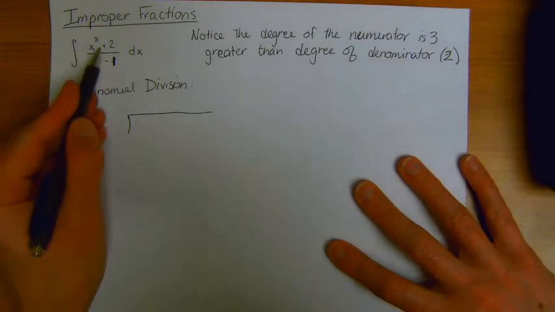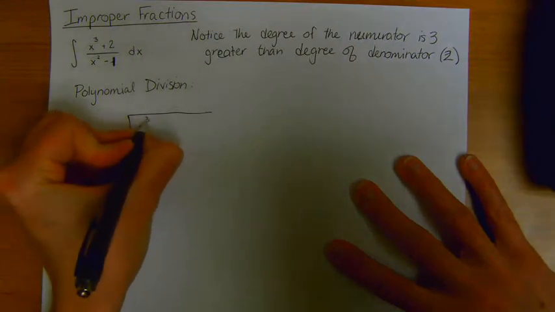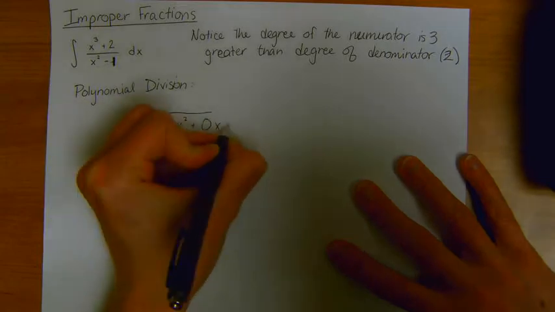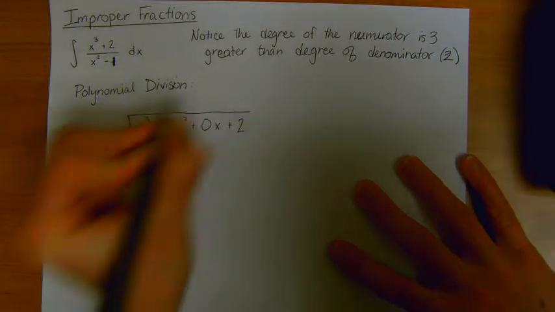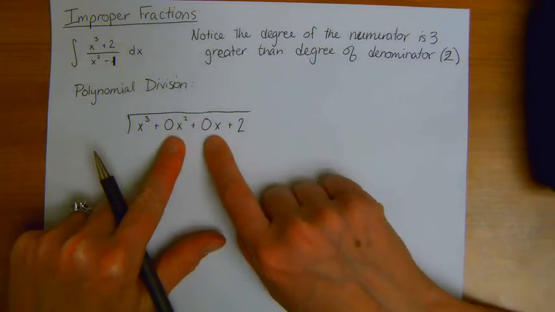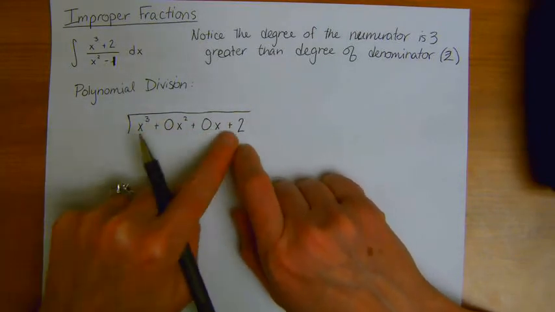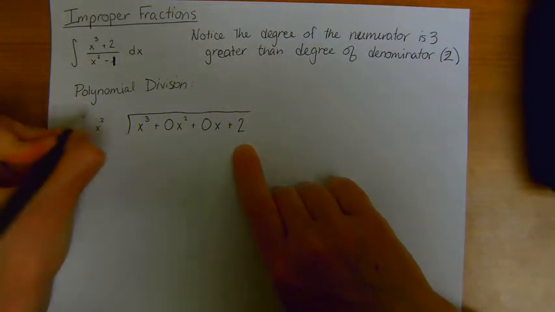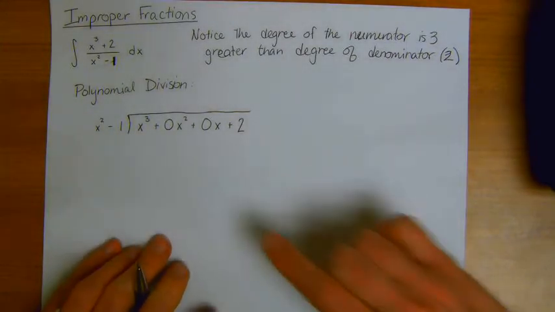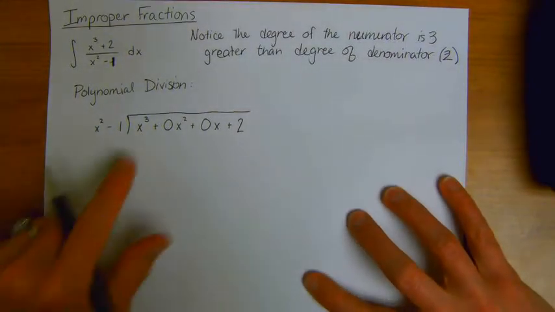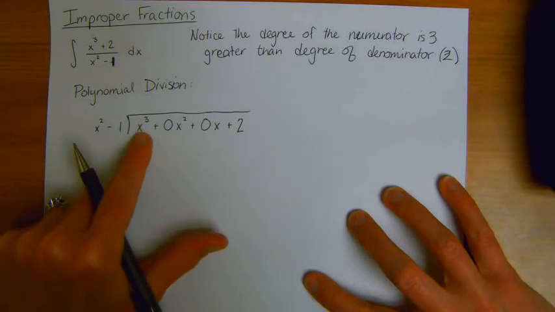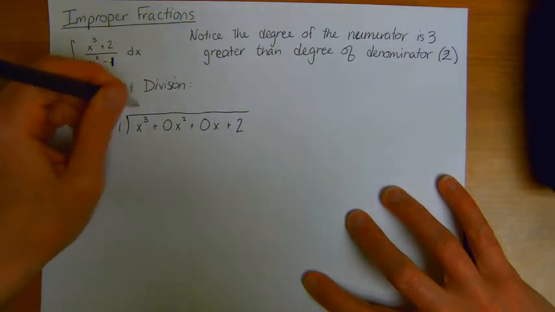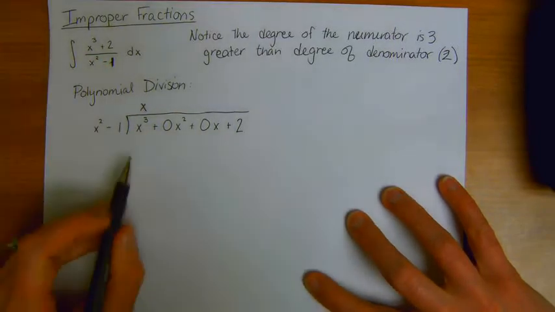Because there are missing terms, I'm going to write x cubed plus 0x squared plus 0x plus 2, so I don't get confused about place values. Sometimes it's easier to miss these, so this numerator is equivalent to this numerator. And what am I dividing by? I'm dividing by x squared minus 1. So to proceed with polynomial division, I'm going to take x cubed and ask myself, x squared times what is x cubed? And really it's just x.